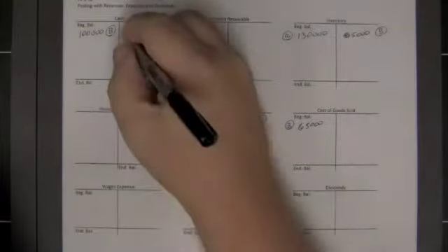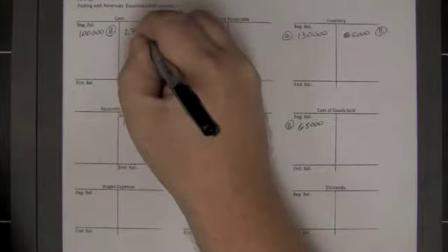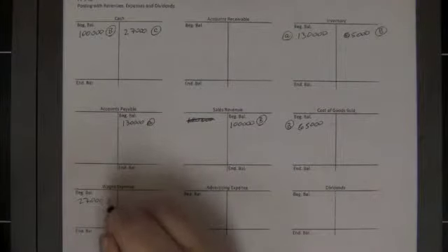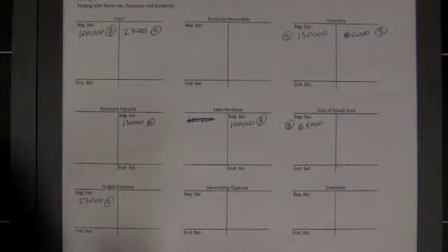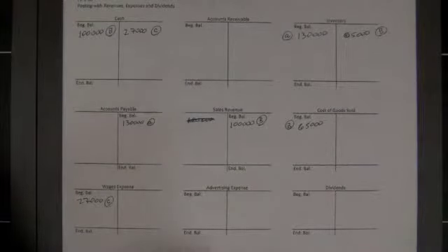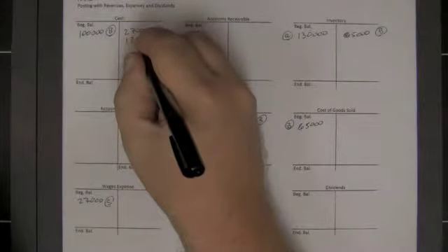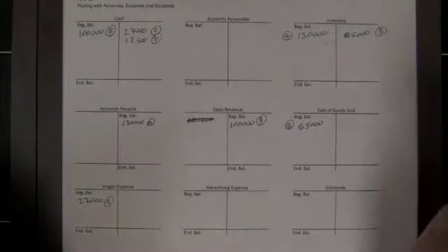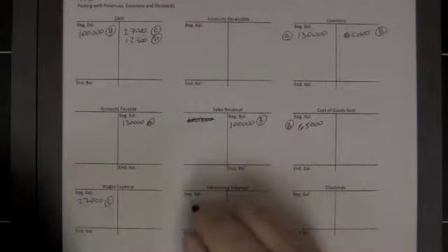Item C, they paid $27,000 in cash for wages. $27,000 credit to cash, and a $27,000 debit to salary and wage expense. D, they paid $12,500 cash for advertising, $12,500 credit cash for advertising, and advertising expense $12,500.